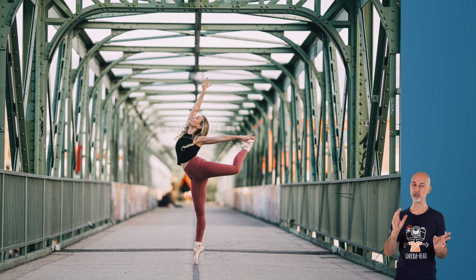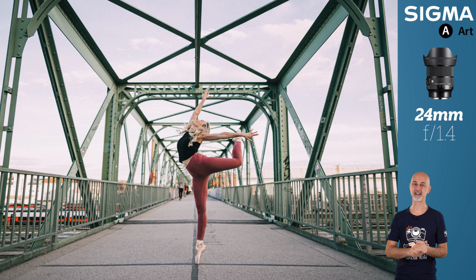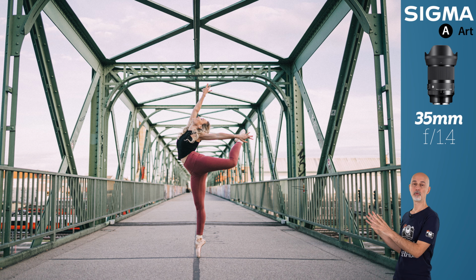Okay, but I'm digressing. You are here for the comparison. Let's start with the wide angle at 24mm again. Nice, but the background blur isn't all that great. We would have to move closer for a more pronounced separation. Not all that much more blur this time with a 35mm, but we also don't have any highlighted blur circles due to the different location.